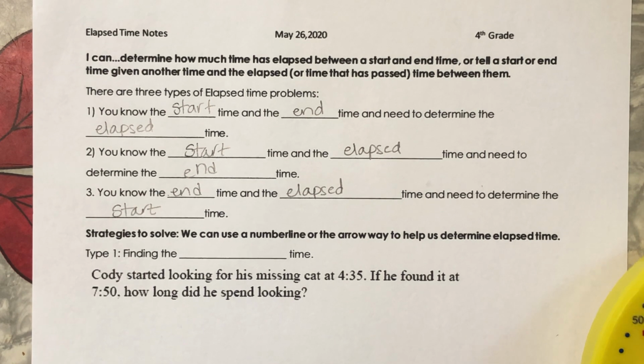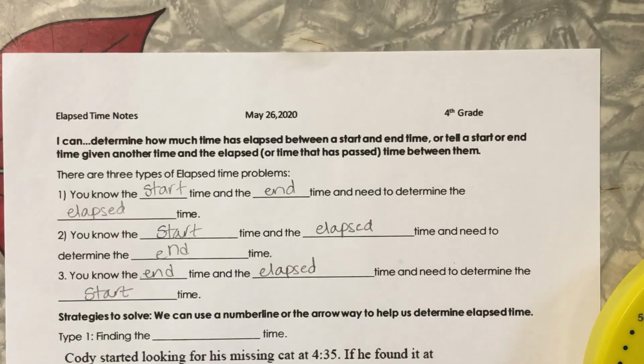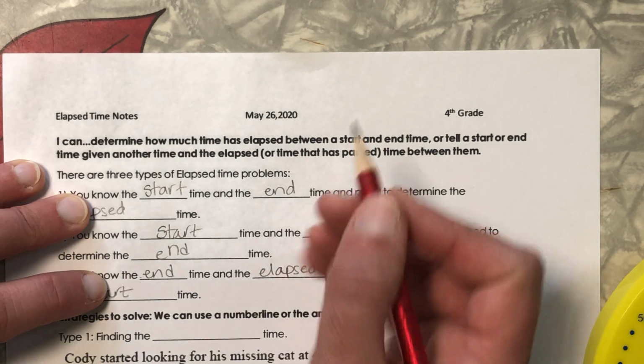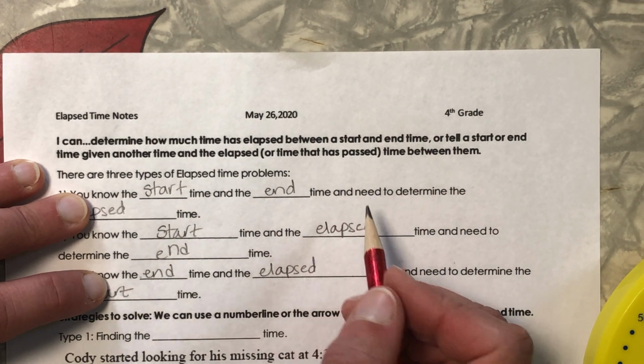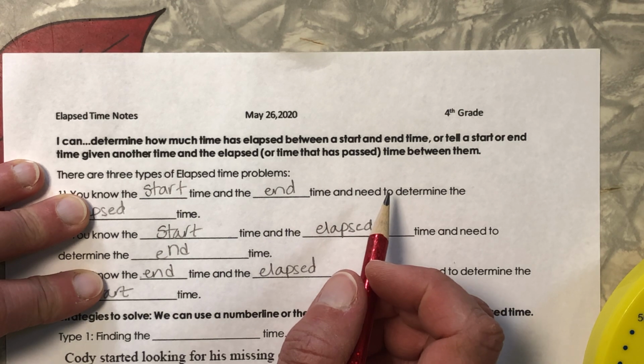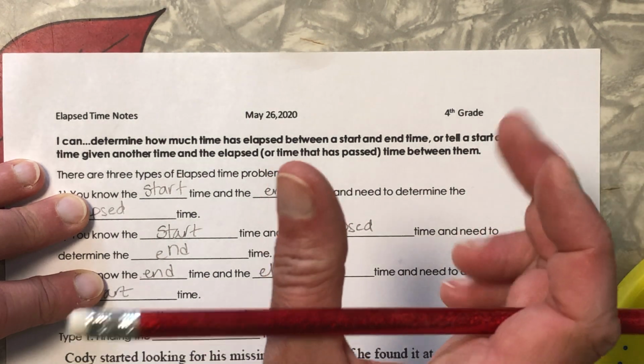And then we're going to use a number line or the arrow way to help us determine elapsed time. Now, let's think for a second about the arrow way. So I'm going to come up here and I'm going to do a couple of different things with the arrow way just to remind us of what that is. So the arrow way is a great way of figuring out the difference between two things.